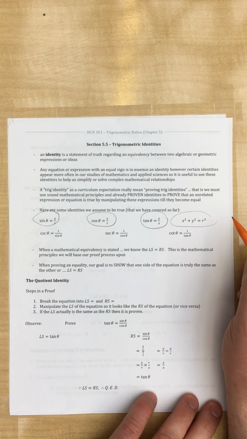And so what we start to do is use these definitions to look at relationships between, for example, secant and cosecant, or cosecant and sine, or cotangent and tan, and then we sub those in to state more equivalencies between different trig ratios. The first one that we're going to look at is the quotient identity. We're going to use that to look at how we actually prove things.